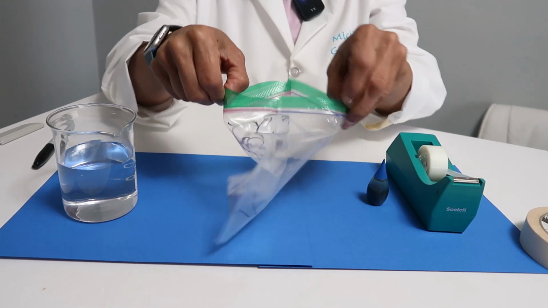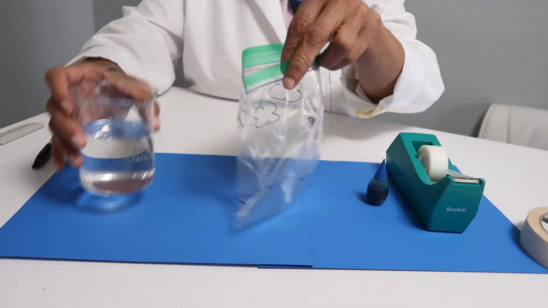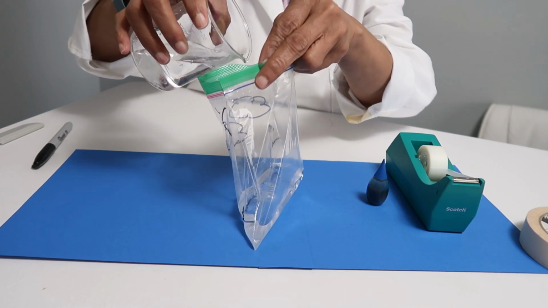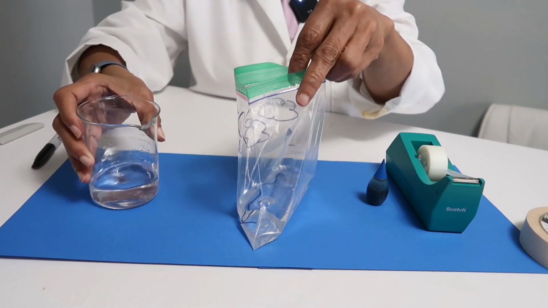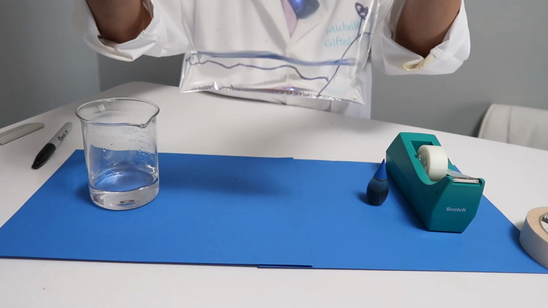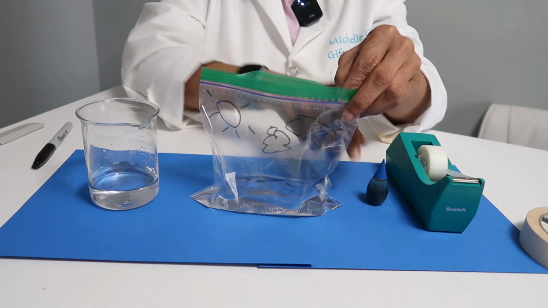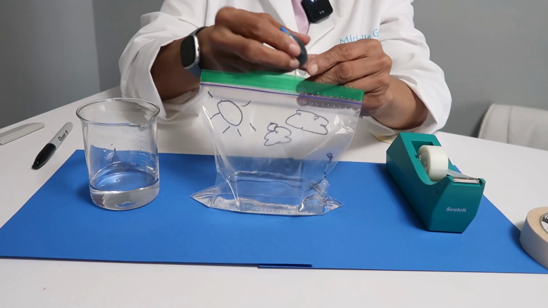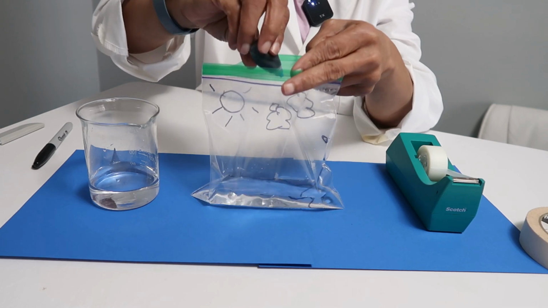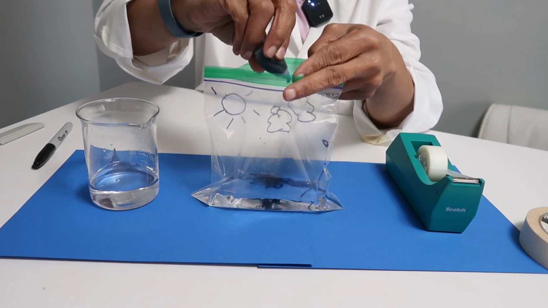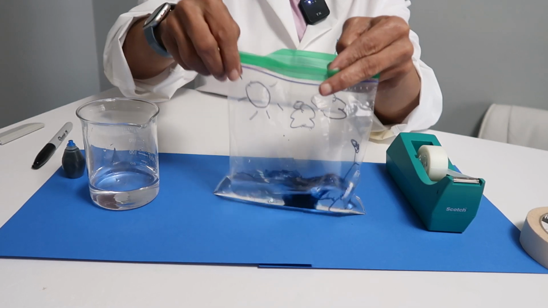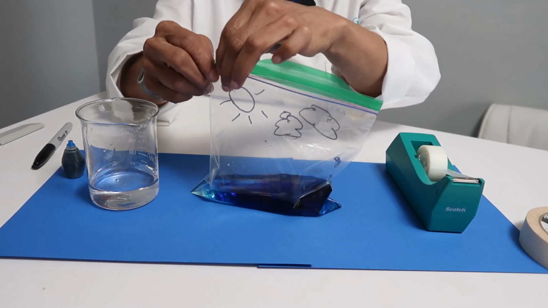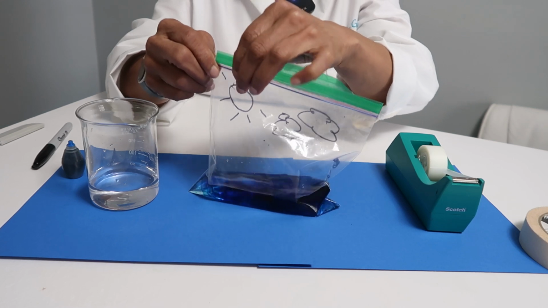Open your Ziploc bag and carefully pour in your water, about this much. Take your blue food coloring, add 3 drops, mix it well, and then carefully close your bag.